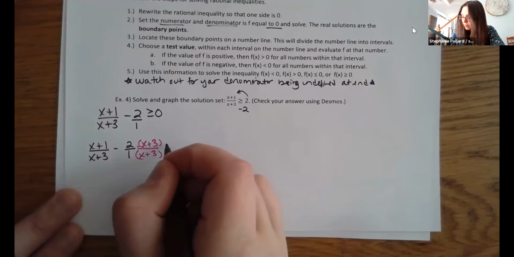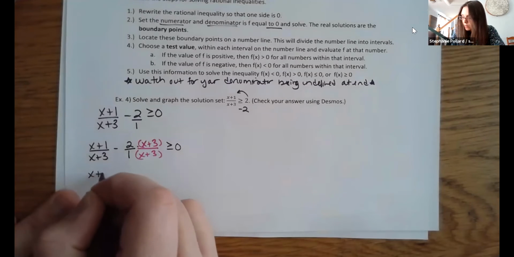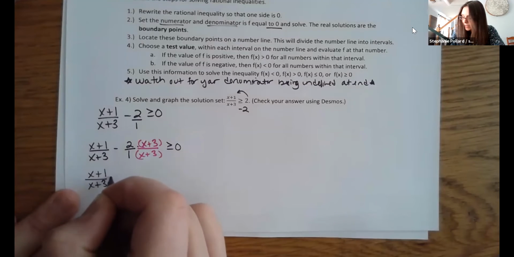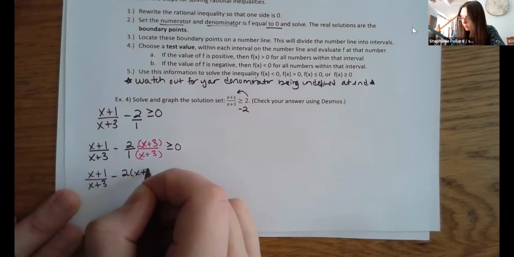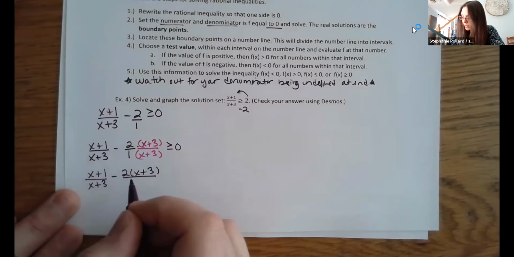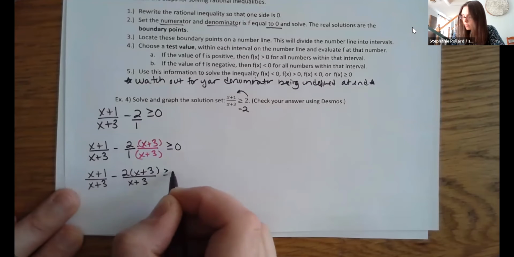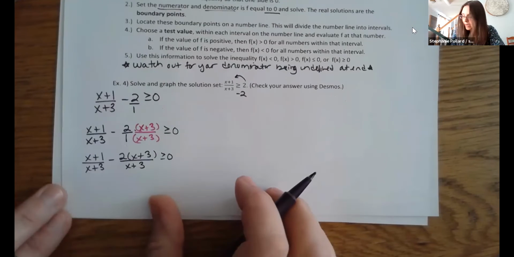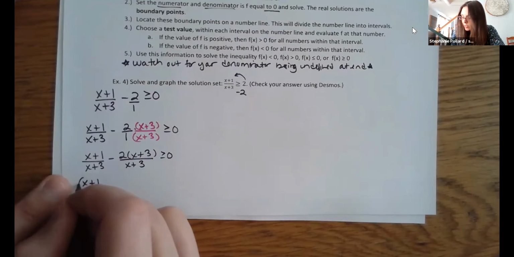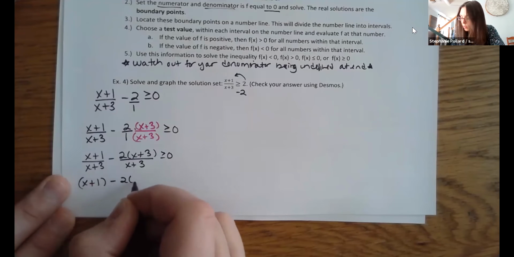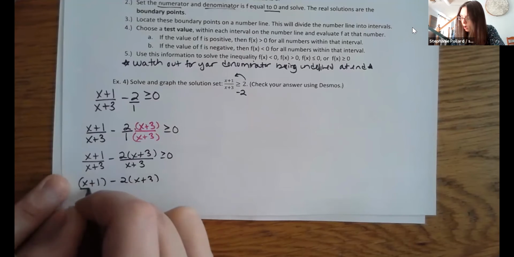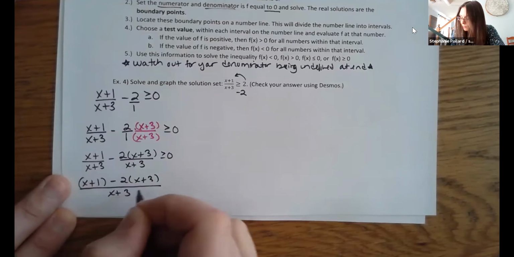Now I will have x plus 1 over x plus 3 minus 2 times x plus 3 over x plus 3. And then here, I don't really need the 1. So you can see I do have those common denominators, and I can go ahead and combine it together. So I have x plus 1 from the first group minus 2 times x plus 3 from the second group, all over x plus 3.